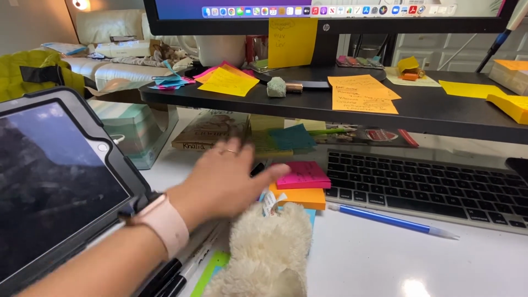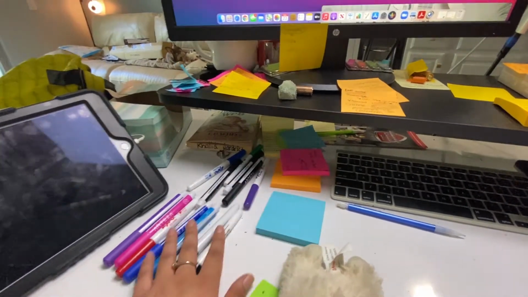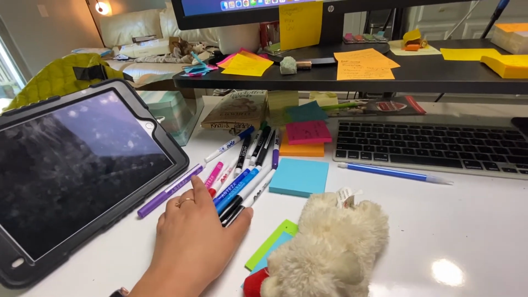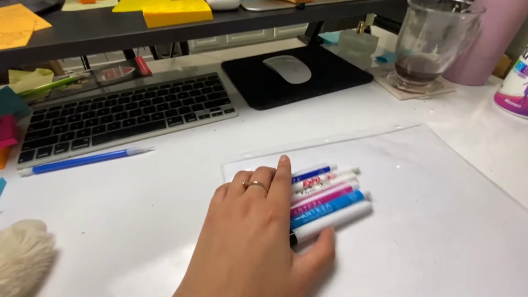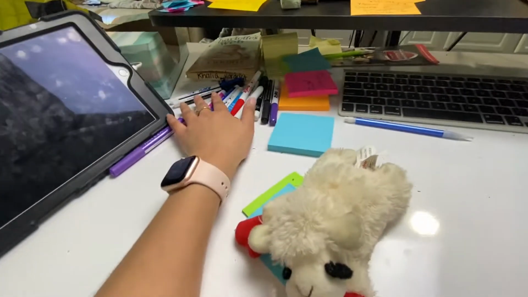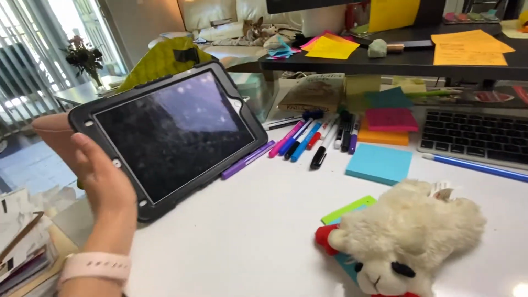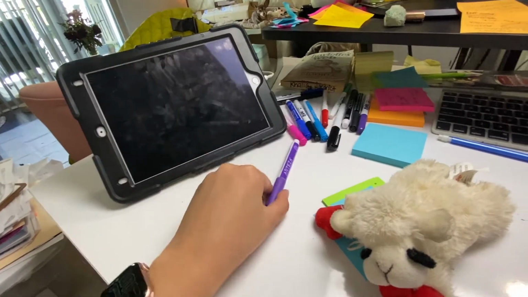Sorry guys. More Post-it notes, a bunch of markers for my whiteboard, dry erase markers, all different colors because color coding is key. I put my iPad here.